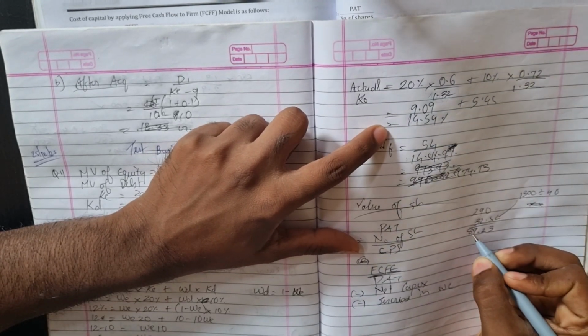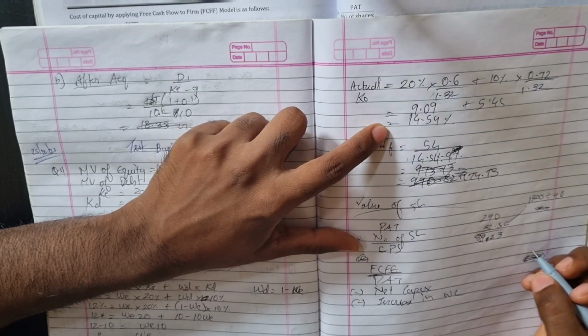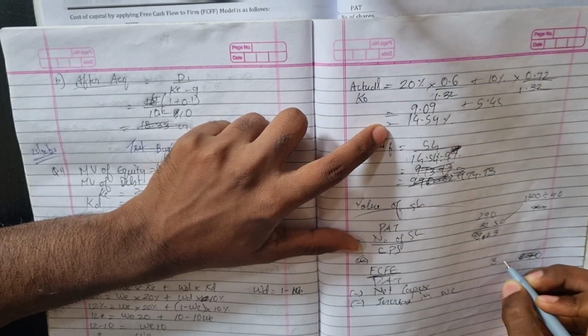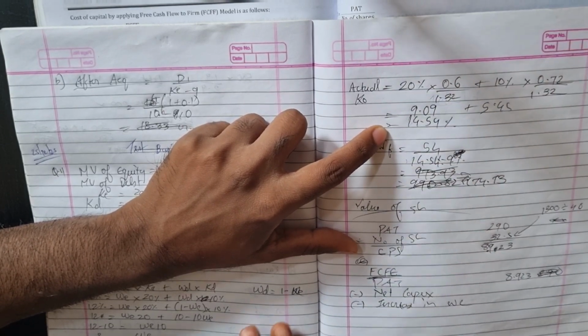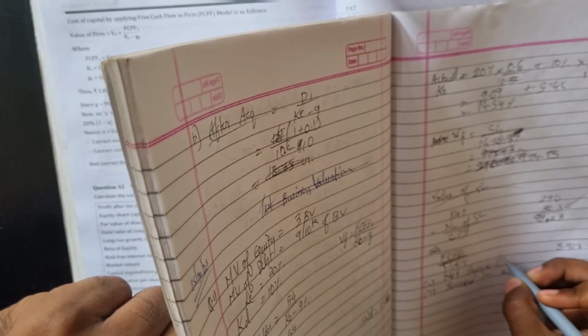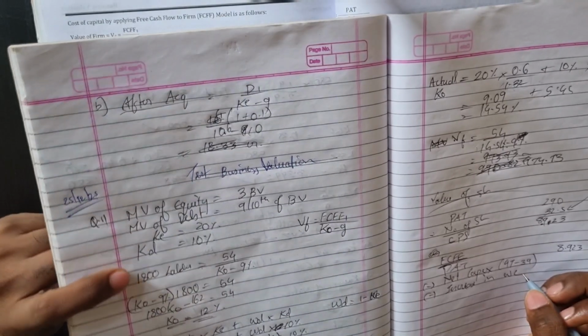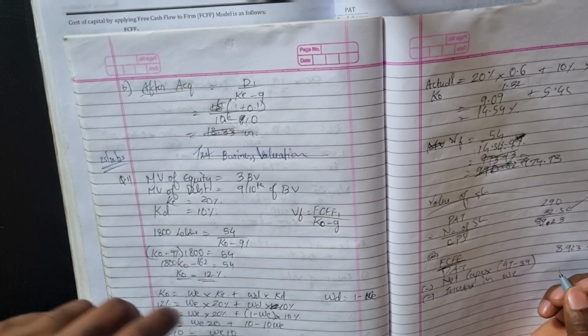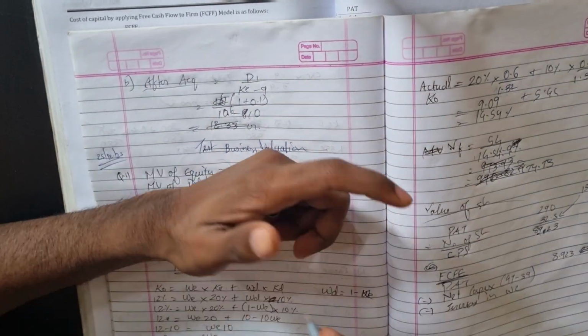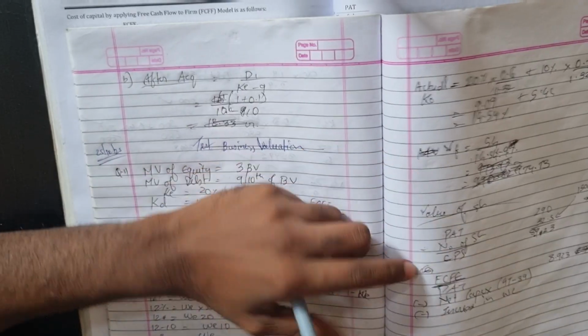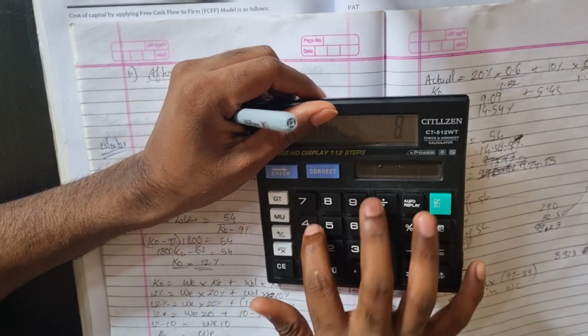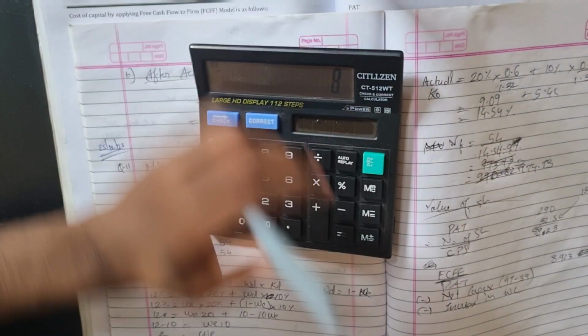Sorry, 8.923 as my PAT. Net capex is how much? 47 minus 39, because my capital expenditure was 47 and my depreciation is 39. So 47 minus 39, I'm getting it as 8.